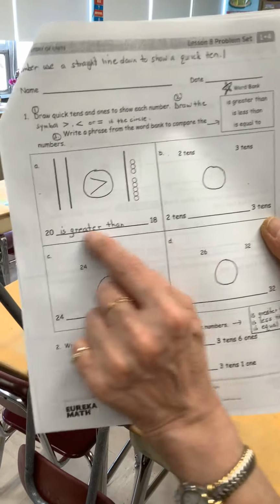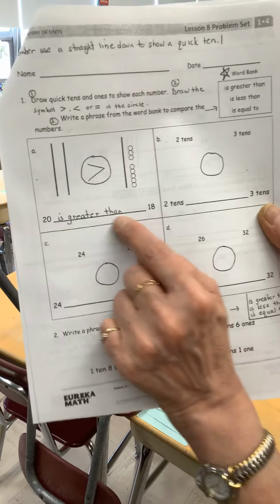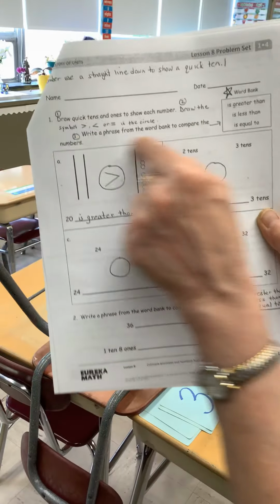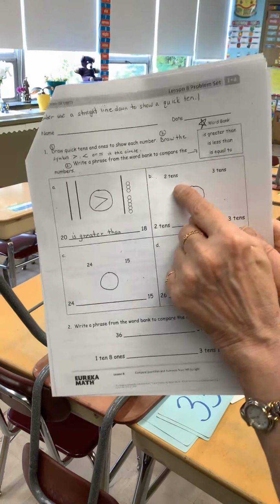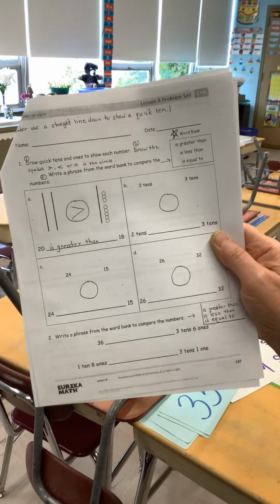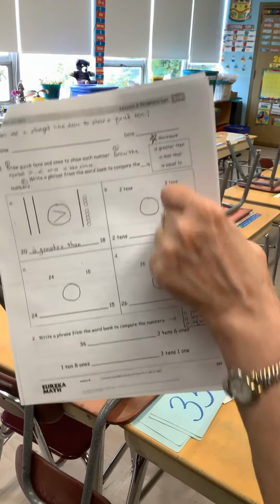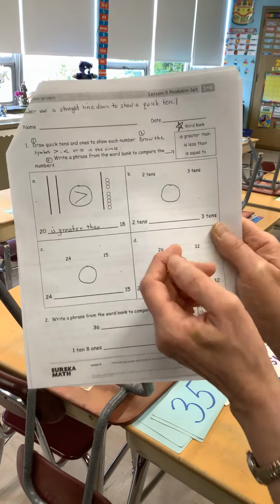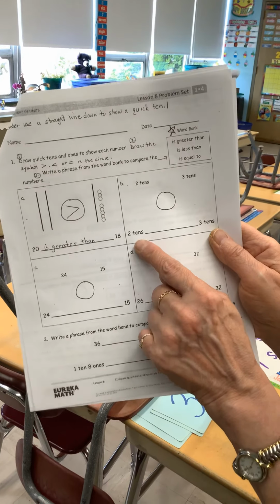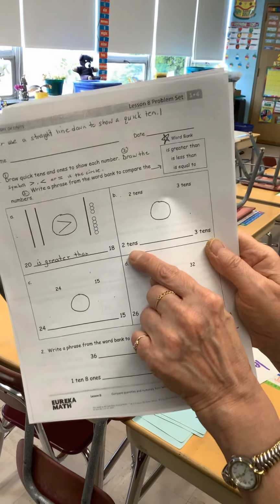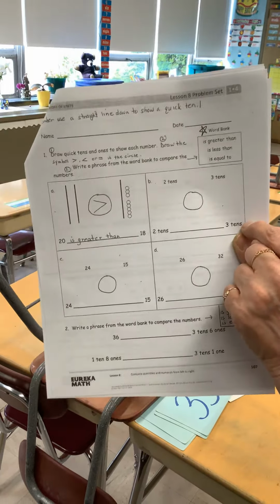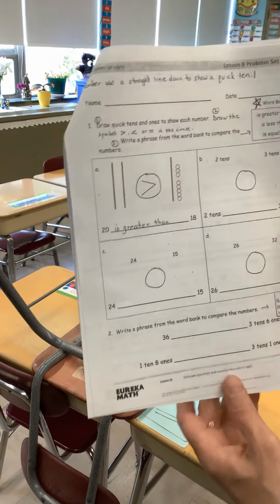So this is the added step. Now we're going to write it. And we always have to go left to right. So 2 10s, so you're going to draw 2 quick tens. 3 10s, you're going to draw 3 quick tens. And then think about it. 2 10s is greater than, less than, or equal to 3 10s. We always got to go left to right.